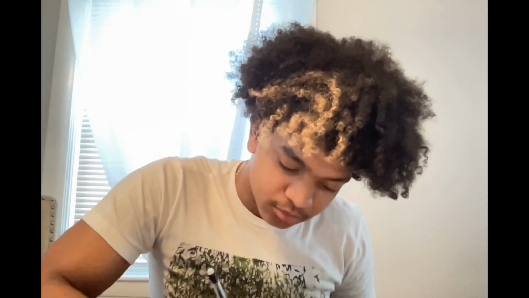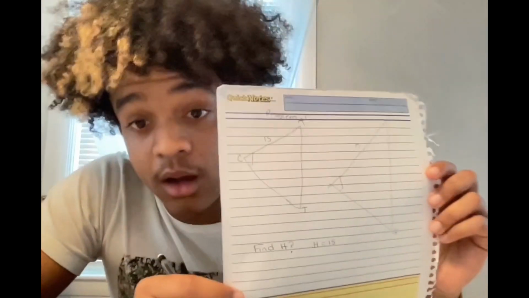Like we said, if two or more triangles are congruent, then their corresponding angles and sides are congruent as well. So if we know this is 15, then we obviously know that H is 15. So that means H would equal 15. I'm going to give you guys another example.